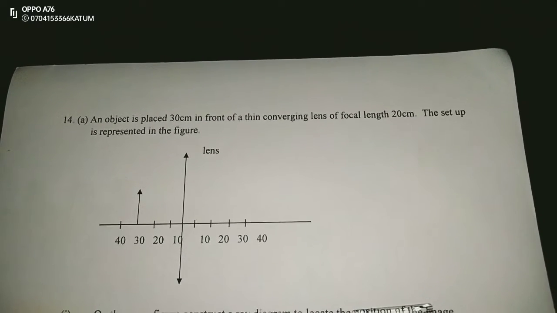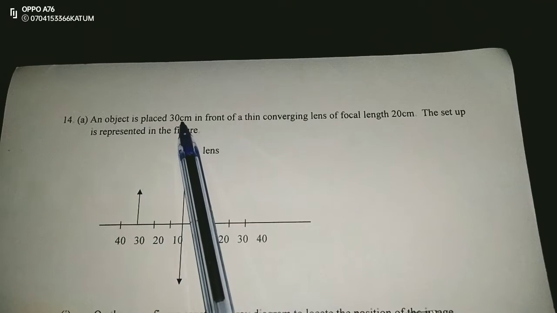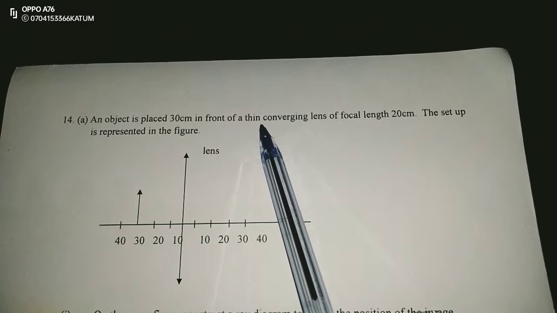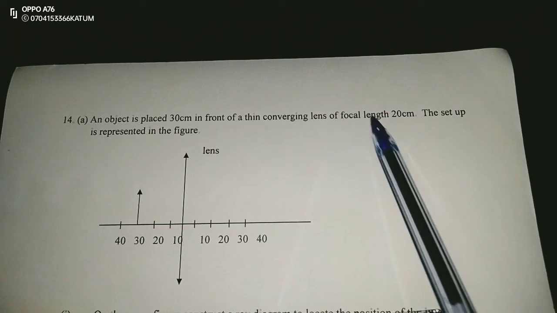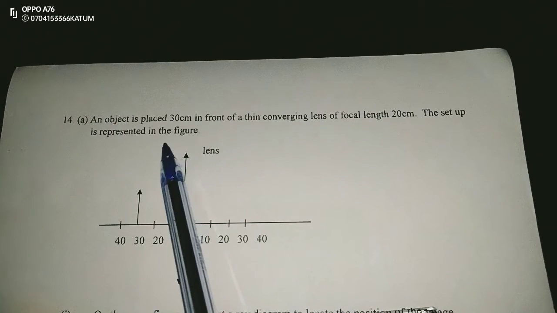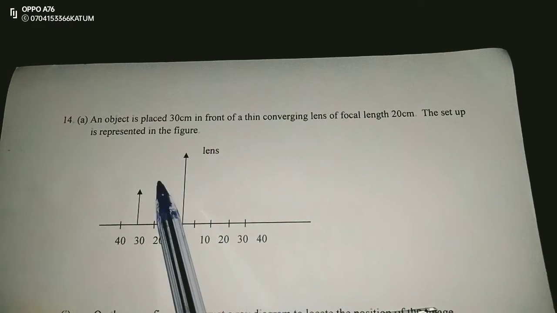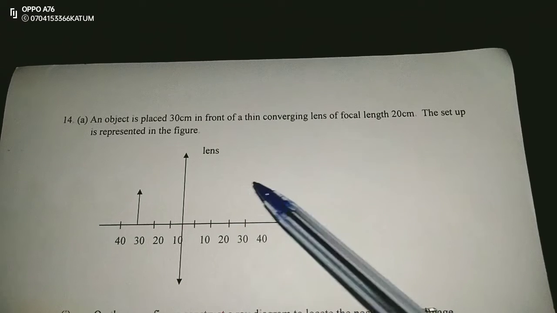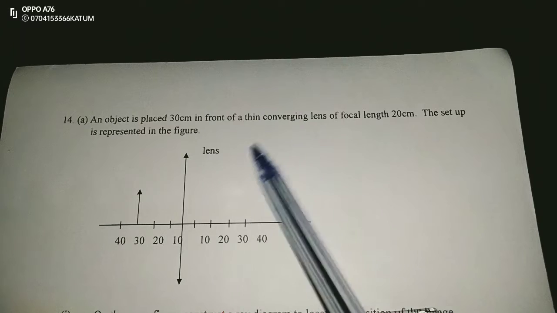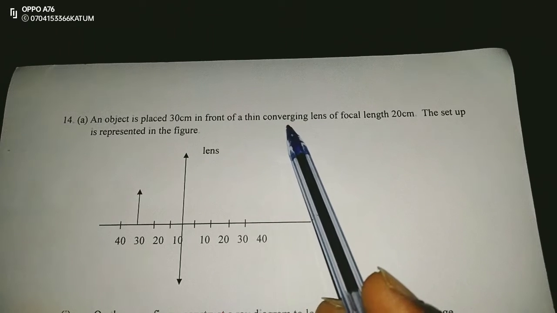We're going to study thin lenses from Form 4 physics. An object is placed 30 centimeters in front of a thin converging lens of focal length 20 centimeters. The setup is represented in the figure below. This figure shows a converging lens, otherwise called a convex lens.